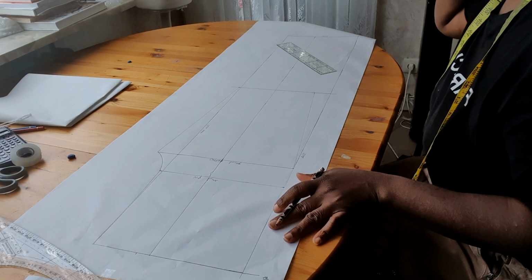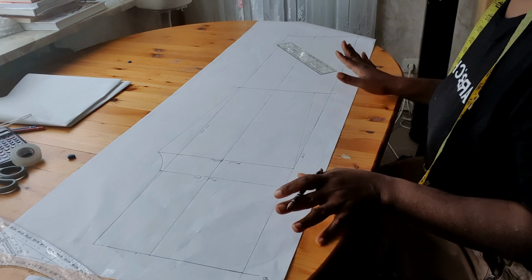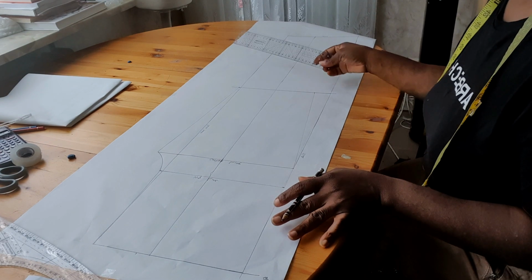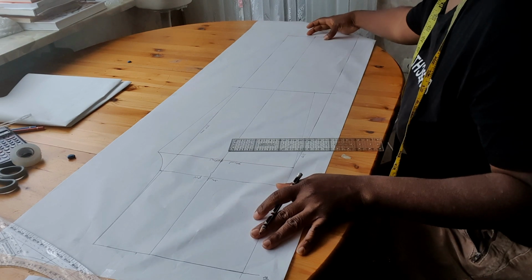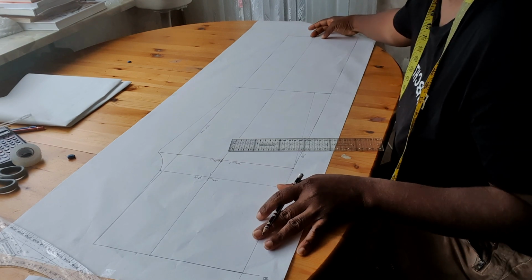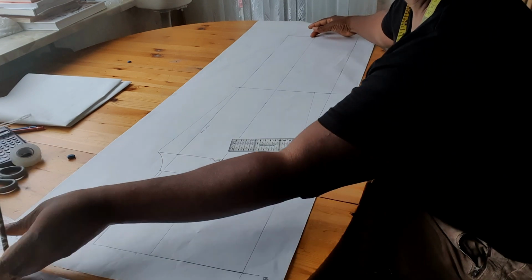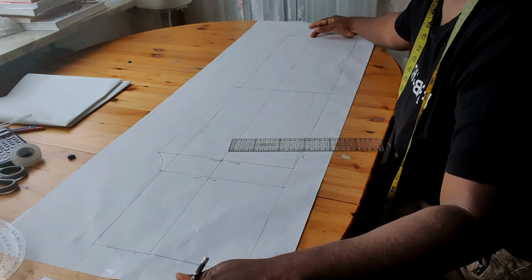Most times when you look at your trouser, you say the ankle measurement. As I earlier said, the circumference of my ankle is 34 centimeters.